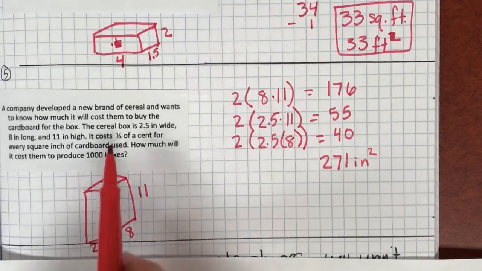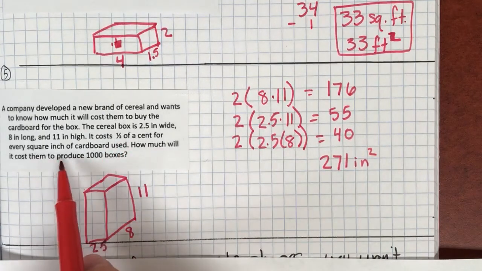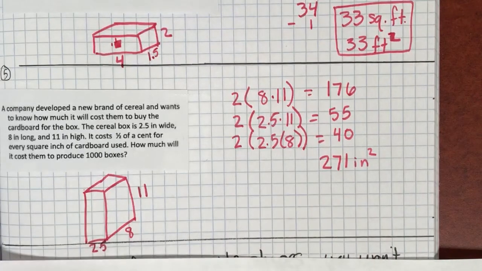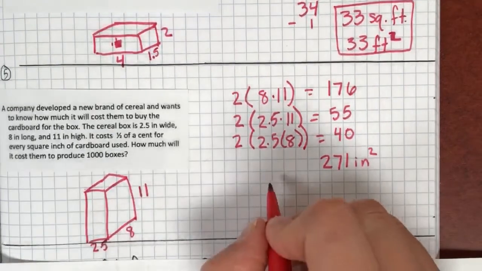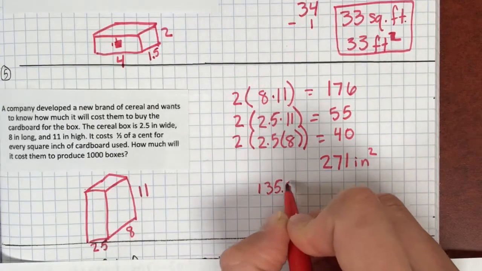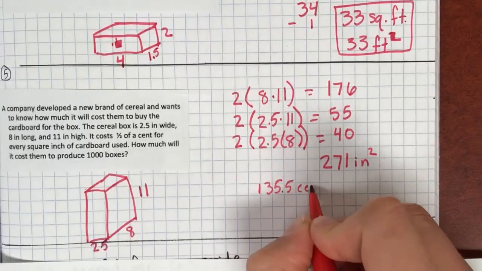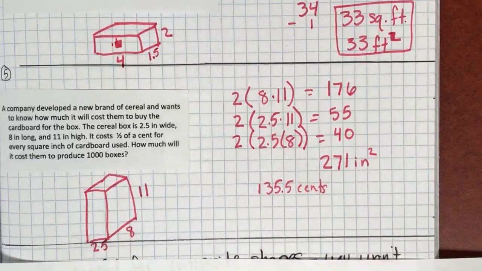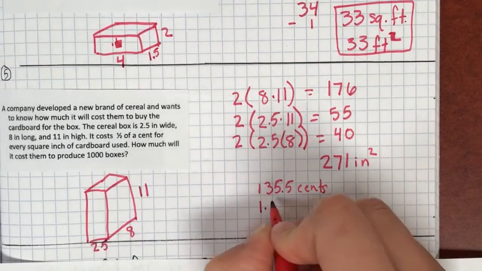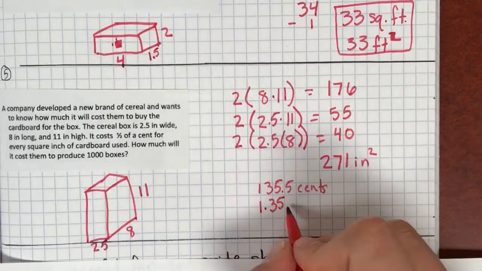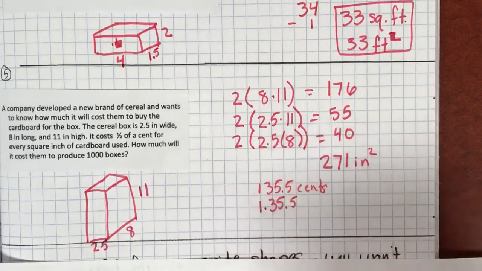All right, now it says it costs half a cent for every square inch. So we take this and we divide it by 2. So it means it costs 135.5 cents for each box. Let's go ahead and change that to dollars. So $1.355.